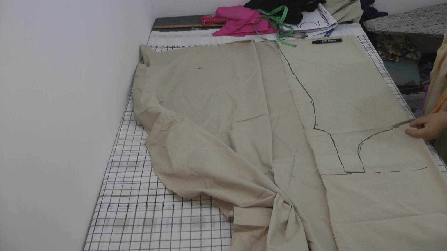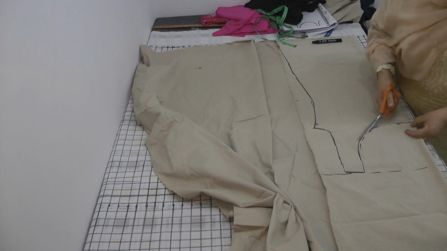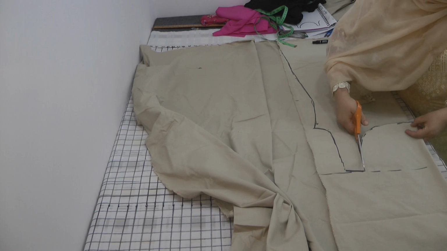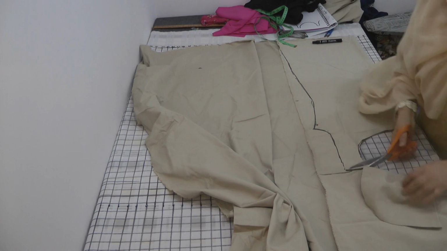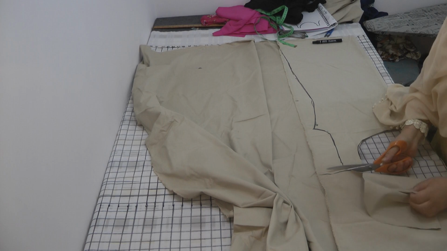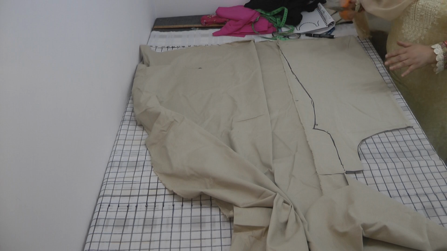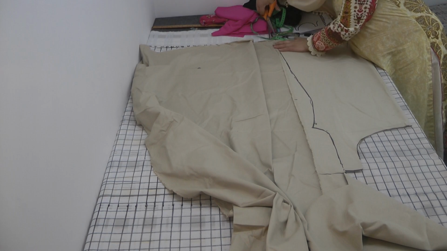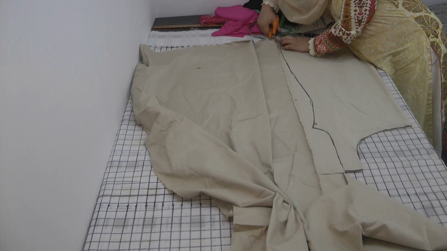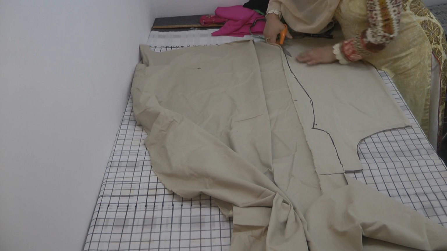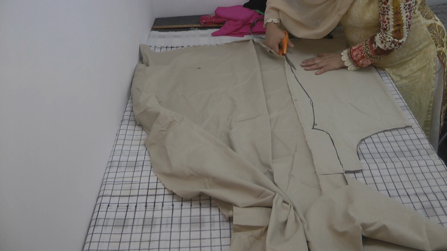Now what I would suggest is, at the weekend when you have time, maybe cut something on this and try it out. So that when we do the chiffon, we know it's the right measurement.